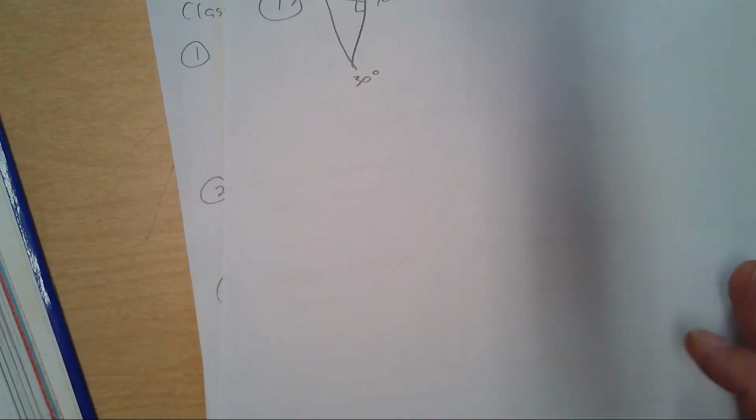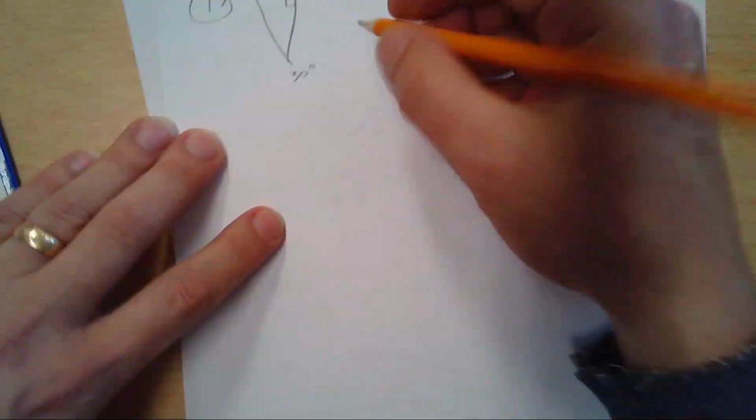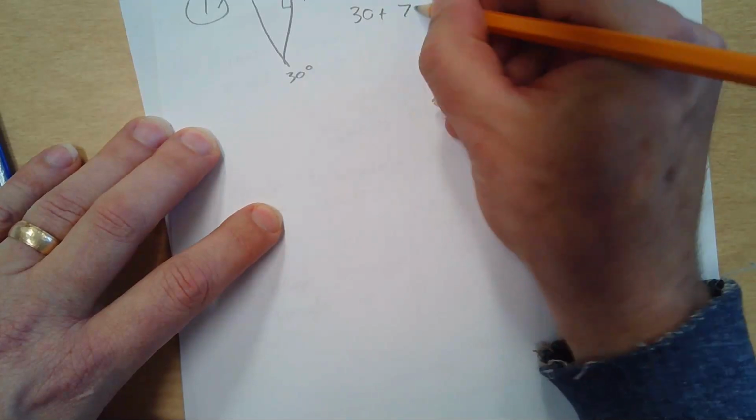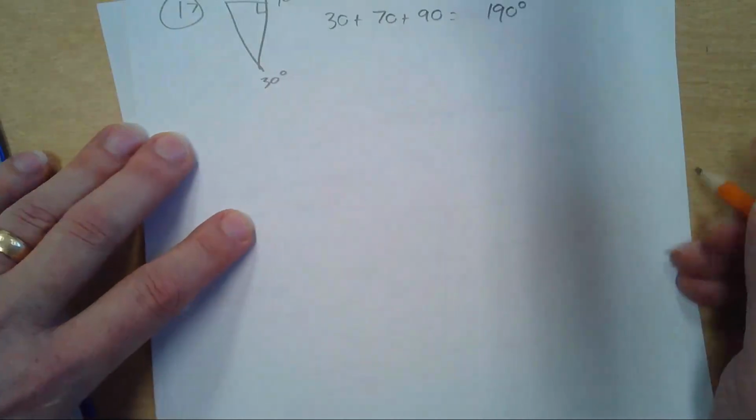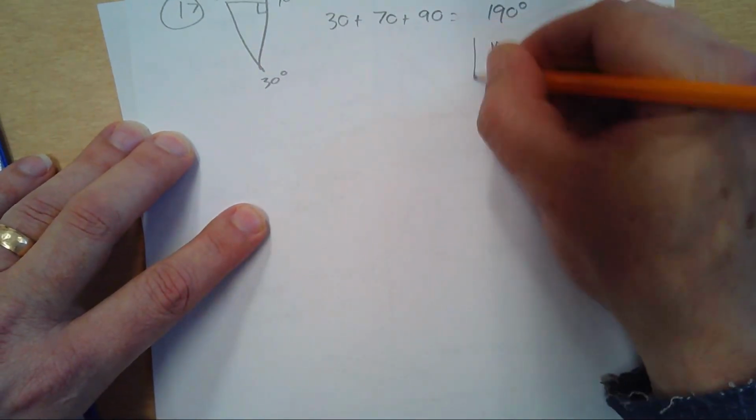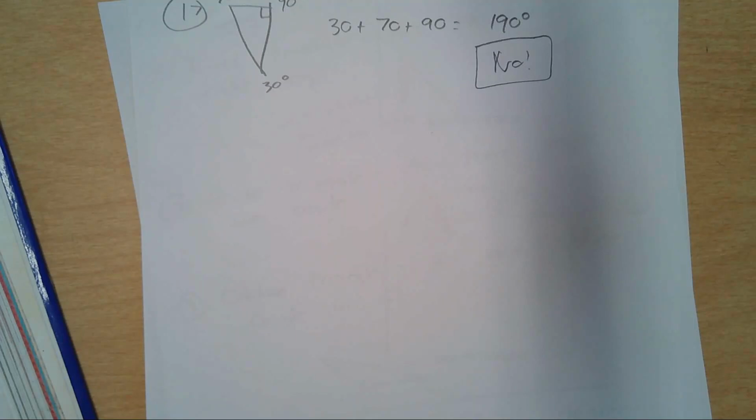And what did we just say about triangles? They have to be 180. So the answer is no, this cannot be the measurements of a triangle. That's impossible. Has to be 180.